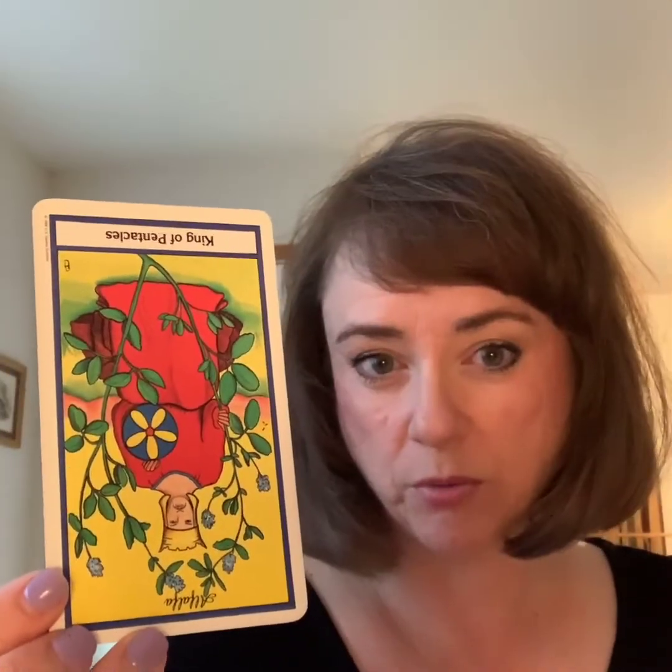Now, the outcome of the presidential bid, will this person likely be the nominee? Now, I get the King of Pentacles reversed. So I don't think that Mr. Hickenlooper will ultimately be chosen as the nominee for the Democratic Party. I just don't see that with that one. All right, on to the next one.